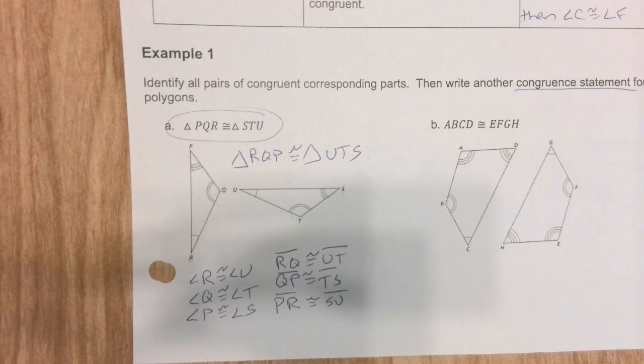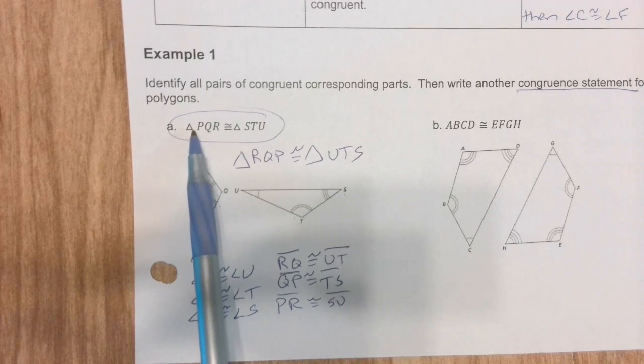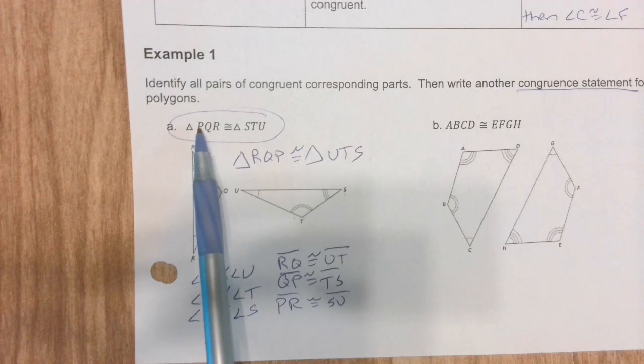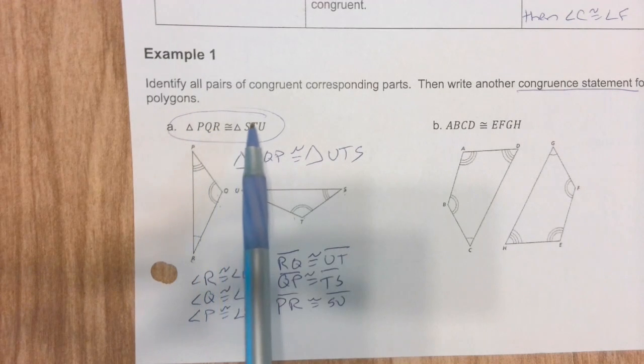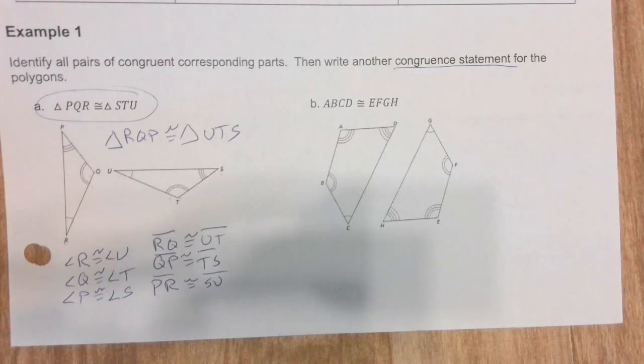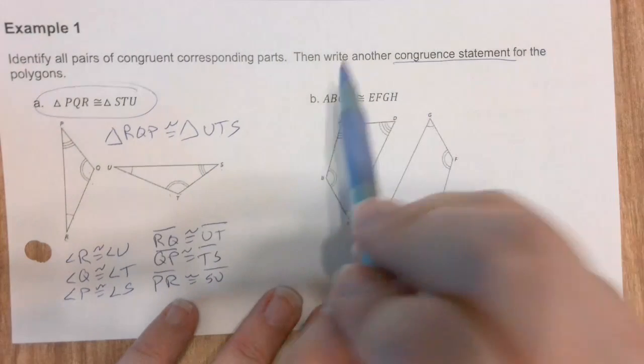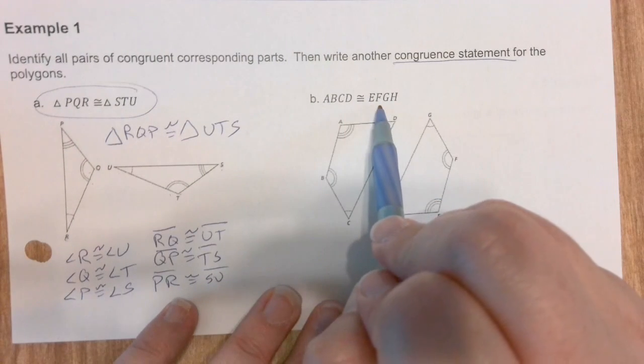Now I want to point out, as I'm looking at these pictures, the pictures themselves are actually fairly irrelevant once you have a congruent statement, because I'm telling you the order they go in. It goes PQR and STU. These are the orders they match in. So, for example B, I'm not going to look at the picture at all. You can look at it if you want, but it's not necessary. Totally ignore it just for a moment. ABCD is congruent to EFGH.